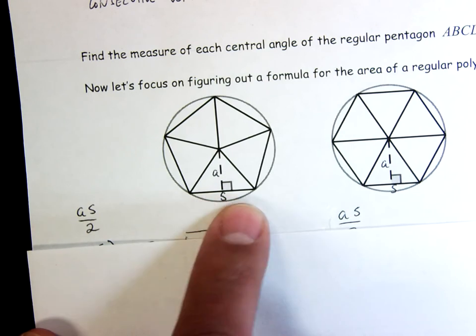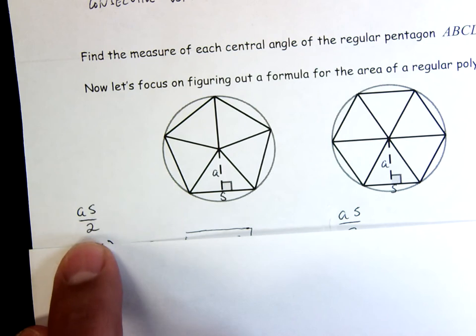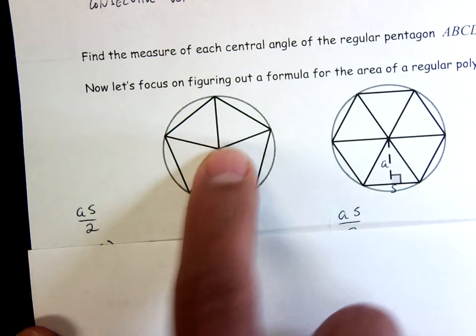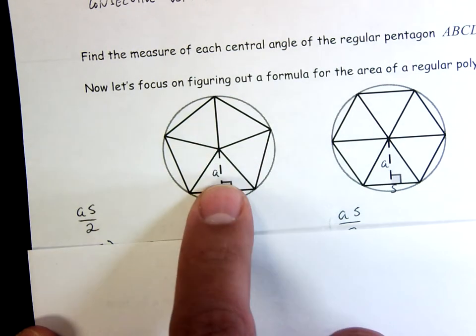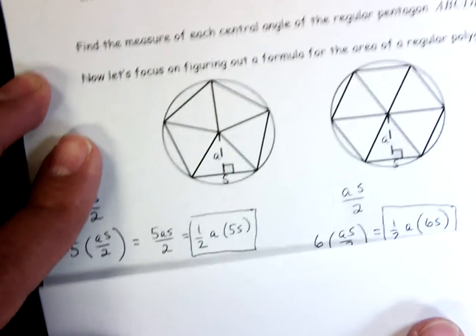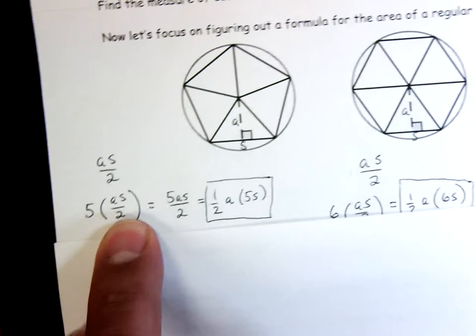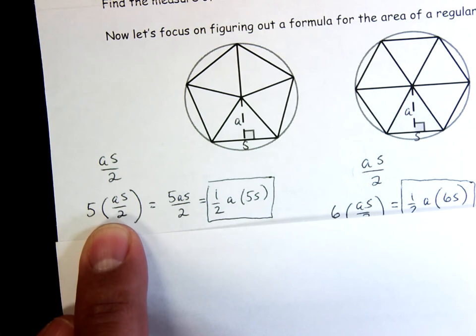The base is just the side length of the pentagon, so it's base times height divided by 2. So this is basically the area of this triangle. Now if I wanted the area of the whole shape, how many of those triangles are there? There's 5 of those triangles. So all I would have to do is multiply this by 5, and so this is the area of that pentagon.